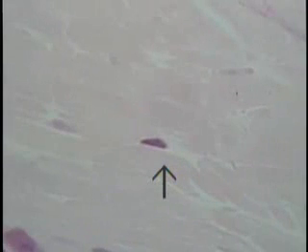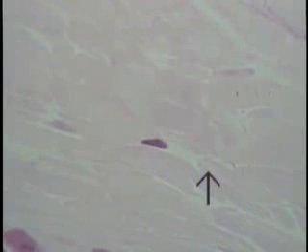If one courses around and looks in the background, this is a nuclear profile of a fibroblast. And these light staining regions here are examples of collagen fibers as demonstrated in these plastic sections. Again, an adjacent field showing you 1, 2, 3, 4, 5 fibroblasts. And the intervening fibrous material is all collagen, as seen in this particular type of preparation.